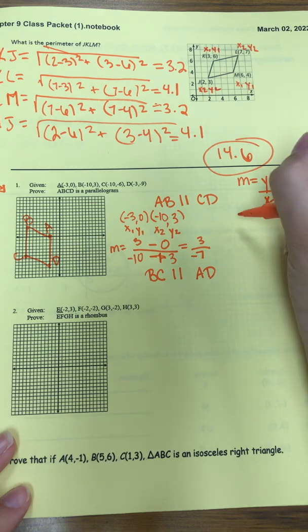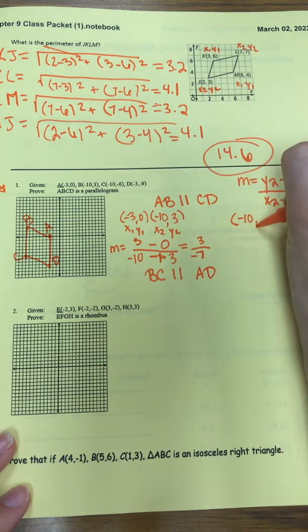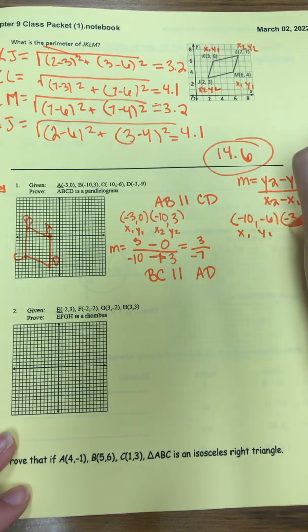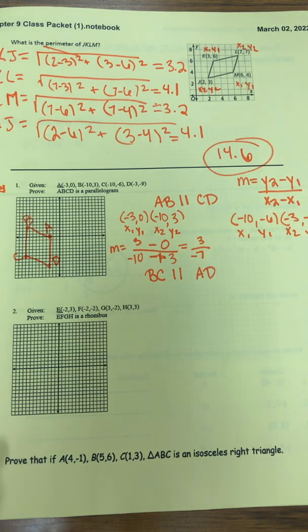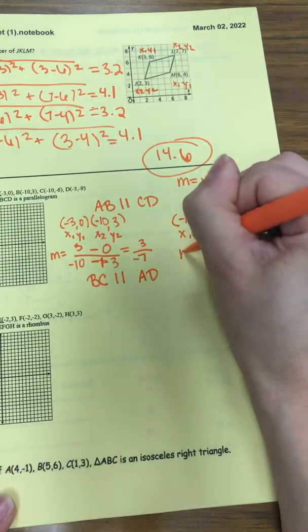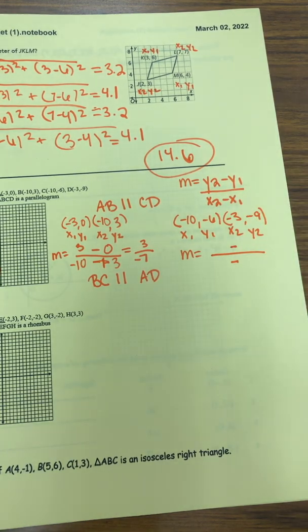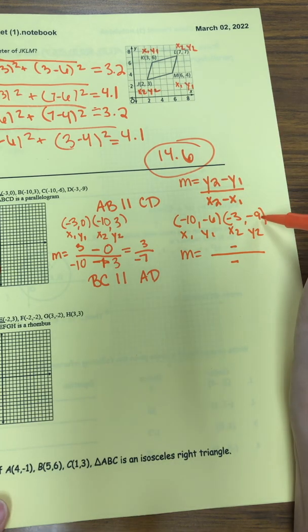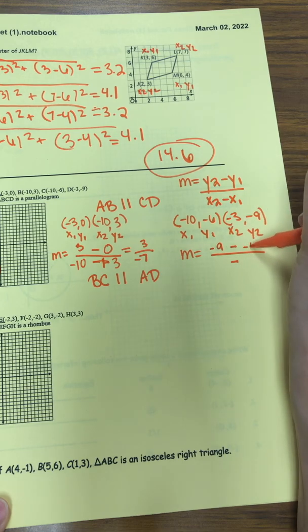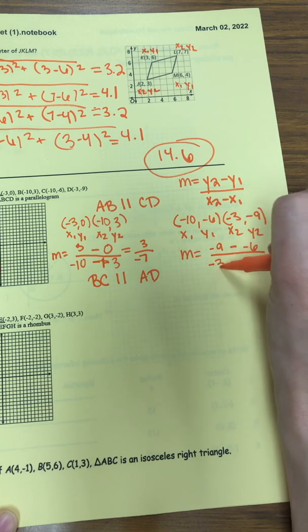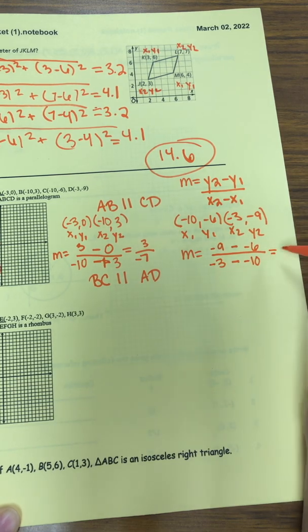Now I have to do CD. C is at the point -10, -6, and D is at the point -3, -9. I'm going to label and put my minus signs in there first, and now I can plug in the numbers. So y2 minus y1, -9, -6, and on the bottom, x2 minus x1 would be -3 and -10.